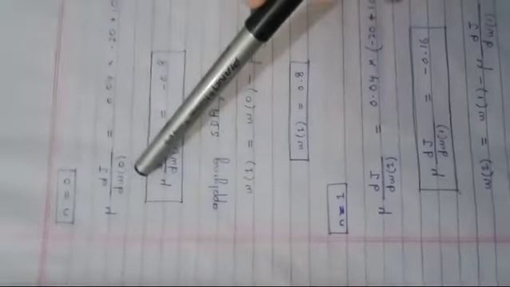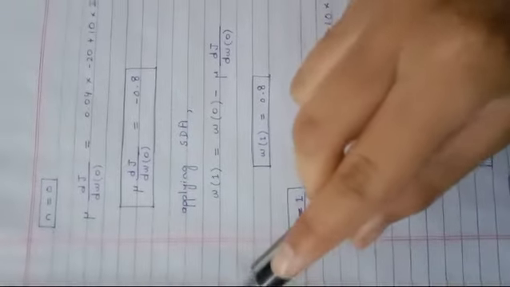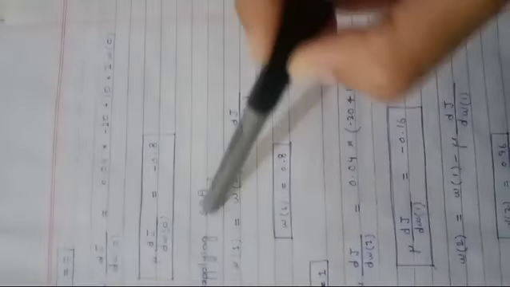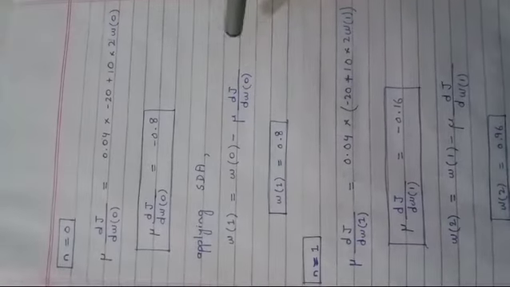Then I have put n is equal to 0 in this equation, and I have multiplied it by mu because the weight equation was this. So I have multiplied it by mu and I have got this value, and then I have updated the coefficient by using this equation as mentioned before.